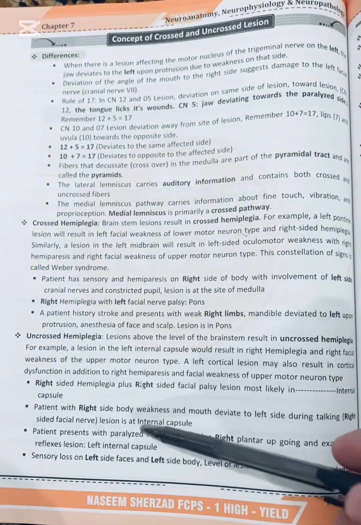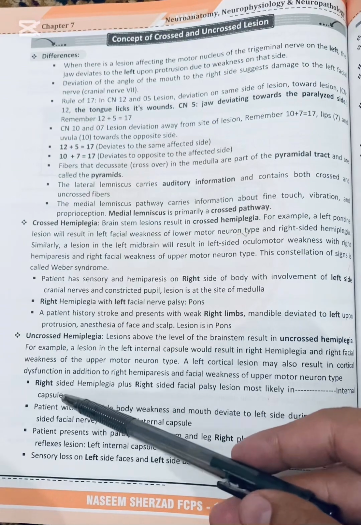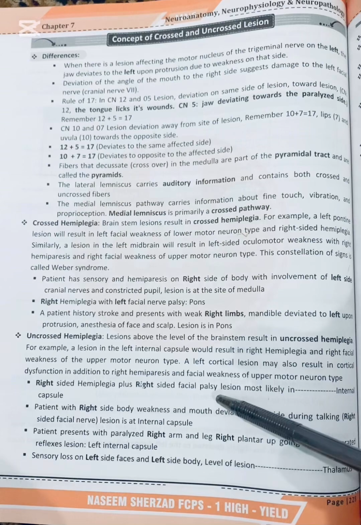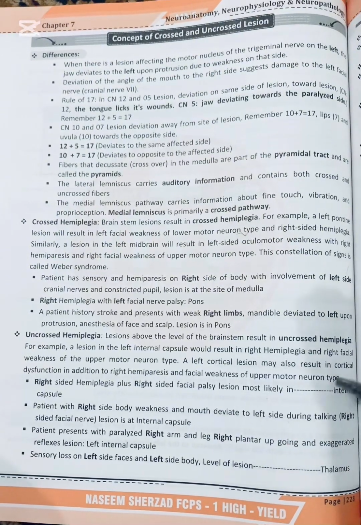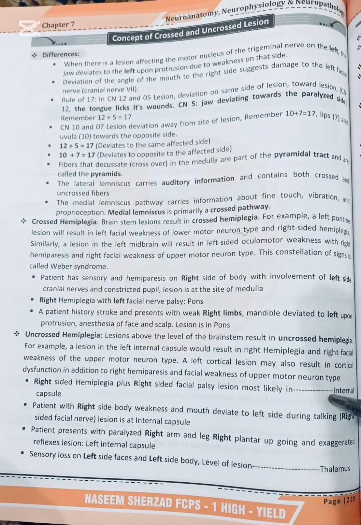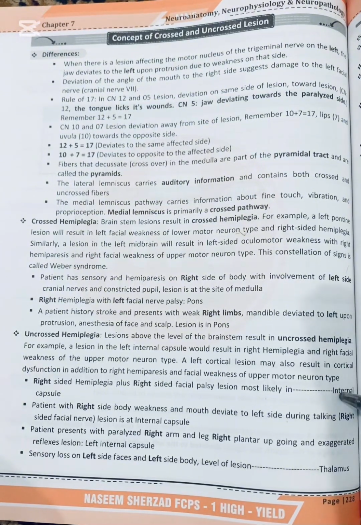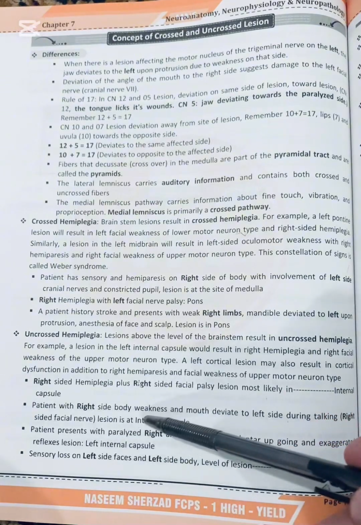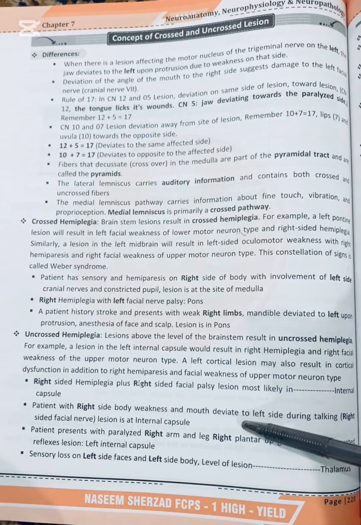Okay, so now coming to some examples. A patient has right-sided hemiplegia plus right-sided facial palsy. The lesion will be at the level of the internal capsule. We will not even think of the midbrain or pons or medulla oblongata. Right. Now coming to the other example, a patient with right-sided body weakness and mouth deviated to the left.